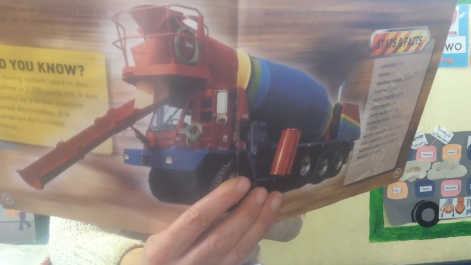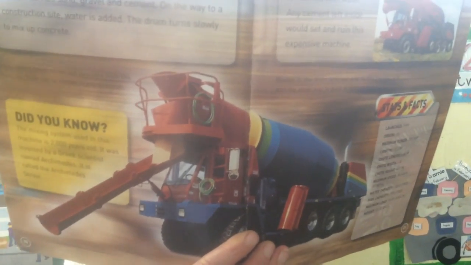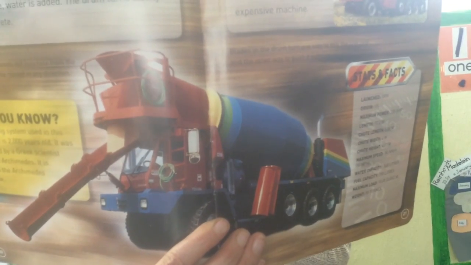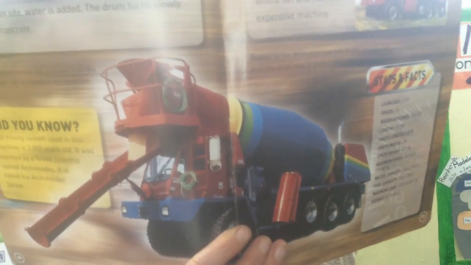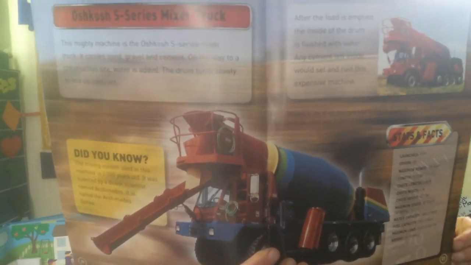Then how do they mix the sand? Look at this great big mixing truck. It turns round and around, mixing the cement so that it doesn't get dry. And remember, the cement we need to put between the bricks. So it's very, very important to have those trucks around.